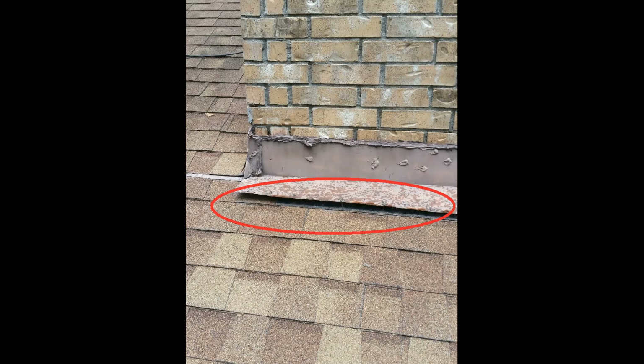Chimney flashing causes leaks so much of the time if neglected. Again, nail heads need to be protected via silicone and maybe new step flashing installed too.